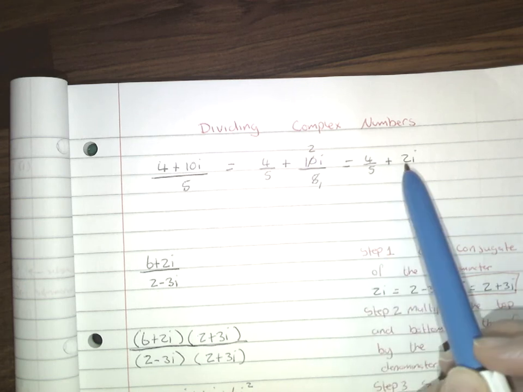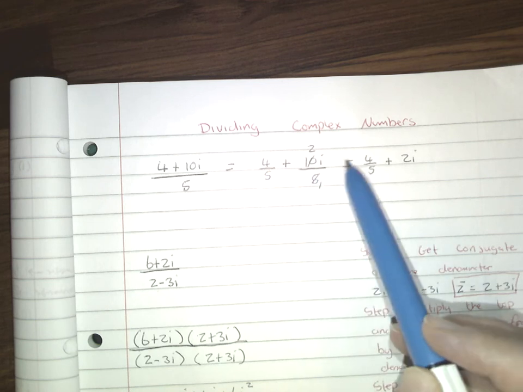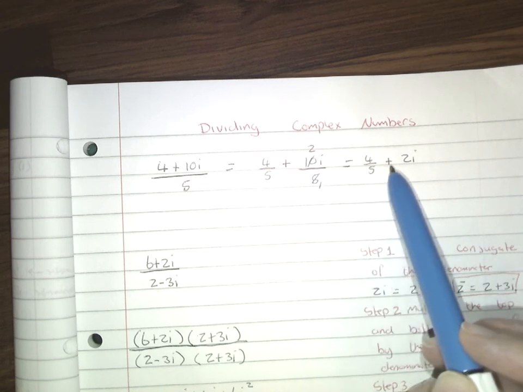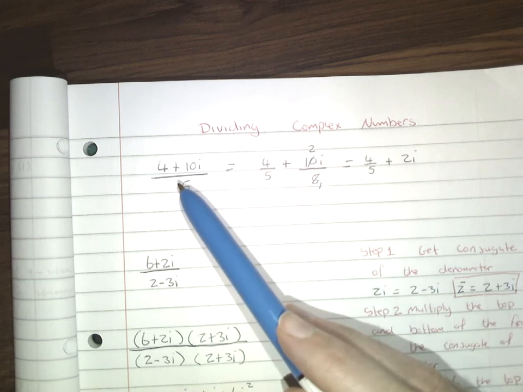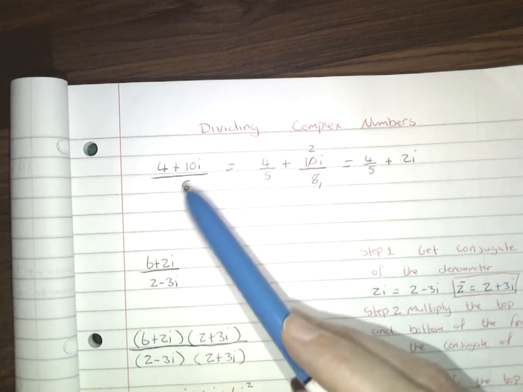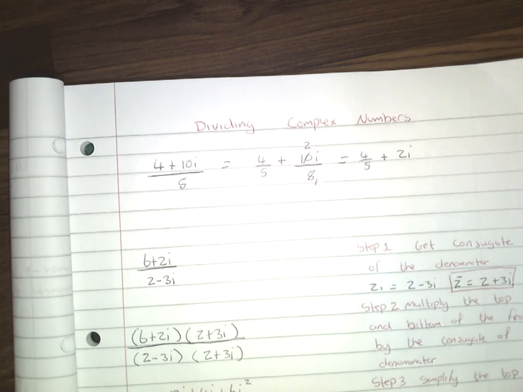So that will become 2i, and there's nothing much more you can do with this. So it's just going to stay as 4 over 5 plus 2i. That's just when we're dividing a complex number by a real number. You divide each part by the real number and then you simplify it as much as you can.